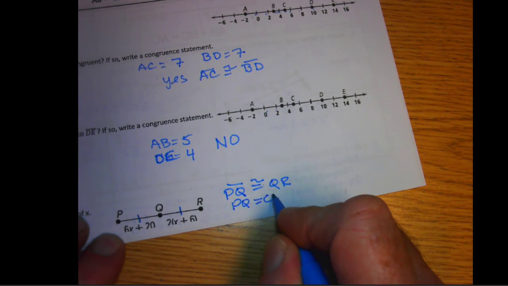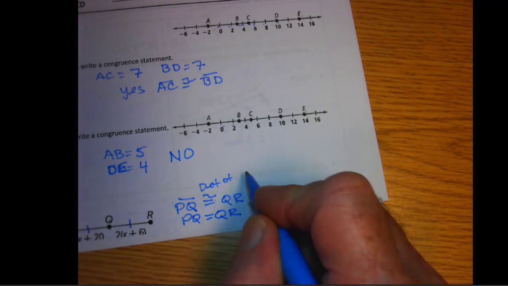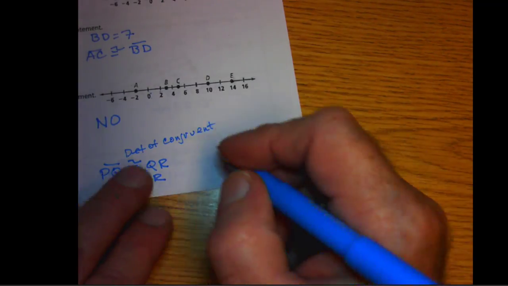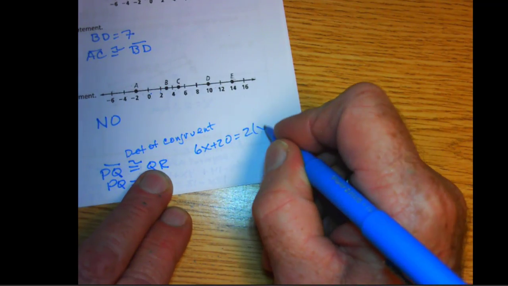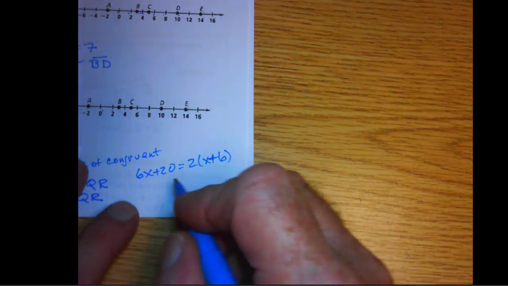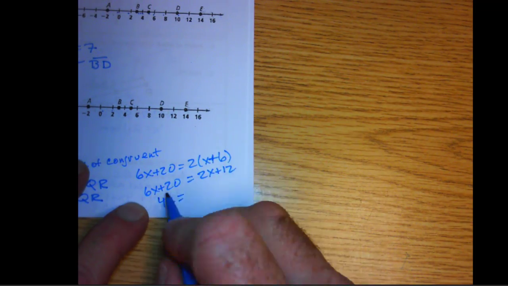And here, these two segments are equal to each other, so we can set the algebra equal to each other. 6x plus 20 equals 2x plus 12 when we use the distributive property. Take away 2x from both sides, take away 20 from both sides. We get x is equal to -2, and that's all we needed to find.